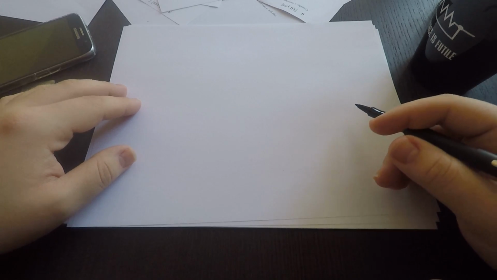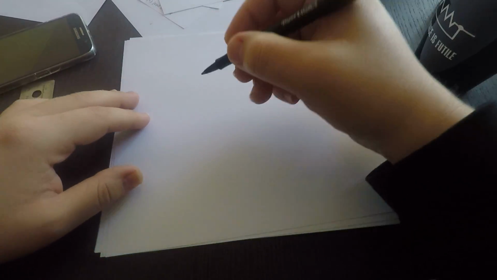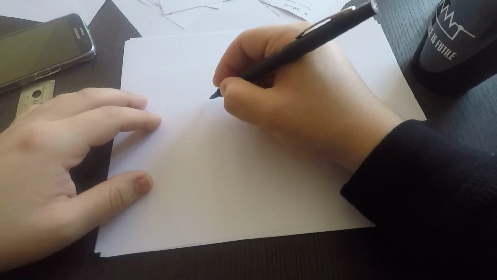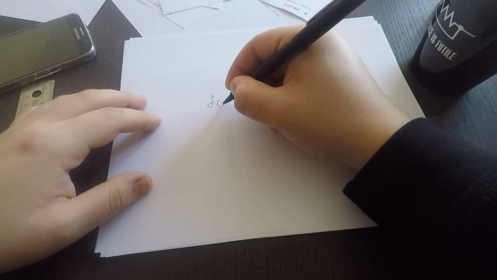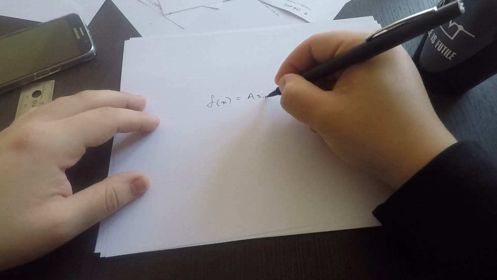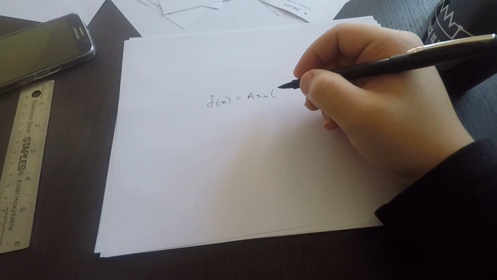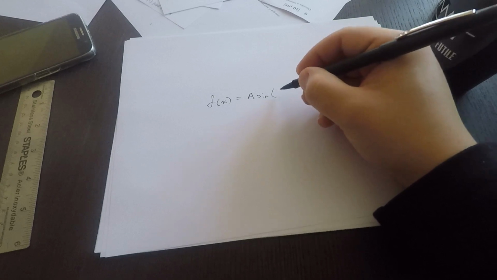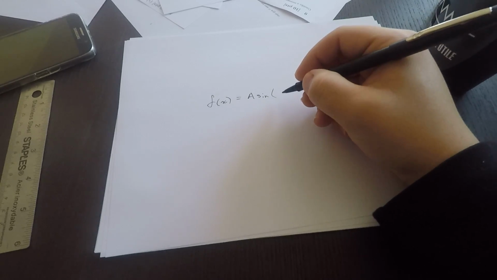Now if I think about a sine wave being offset by 1/10 of a cycle, I look at the equation of a sine wave. So I would say some function of x is equal to some amplitude sine, and I guess this here would be the angular velocity.